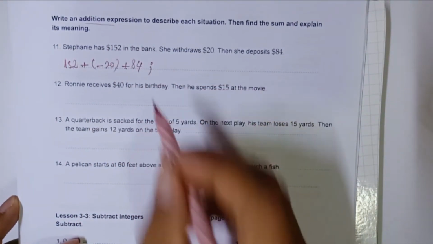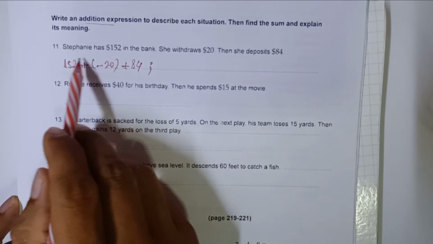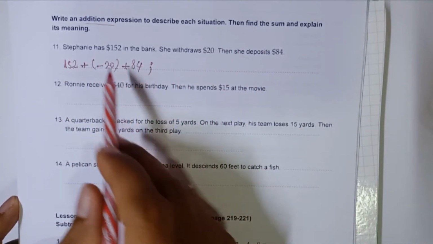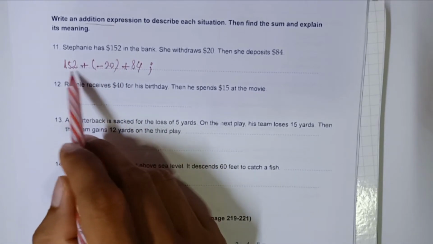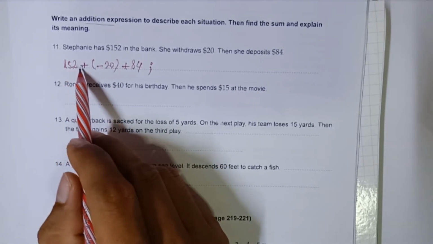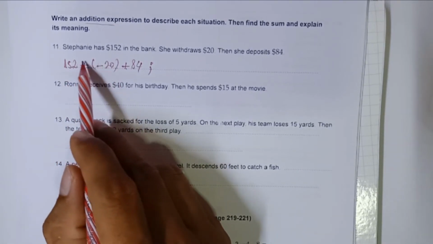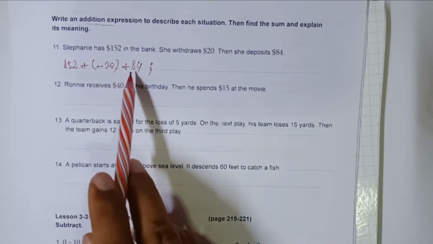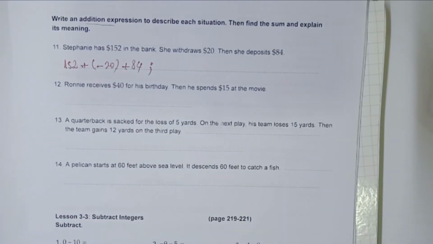After that, let's solve this problem to find the sum of this. So in other words, you have 152, plus and minus become minus. So 152 minus 20 and then you plus 84.